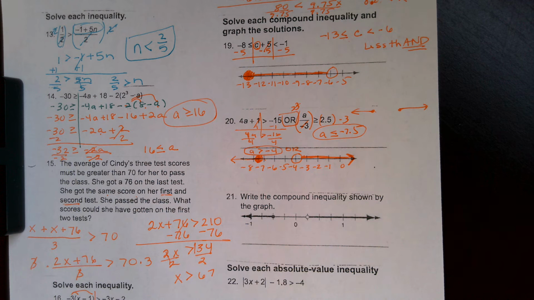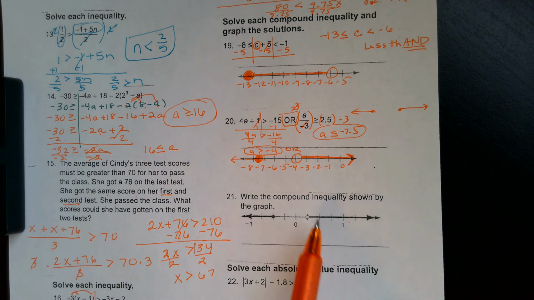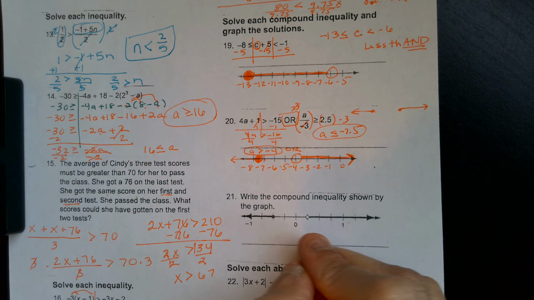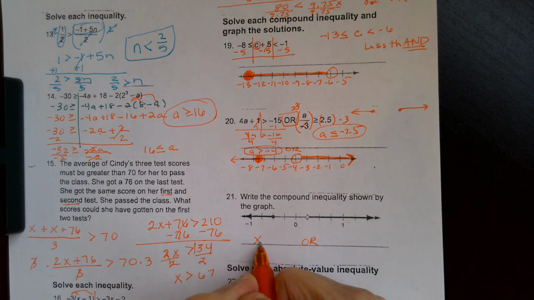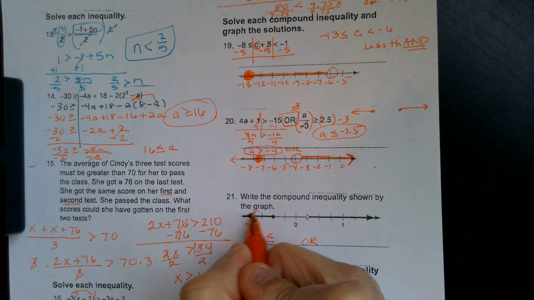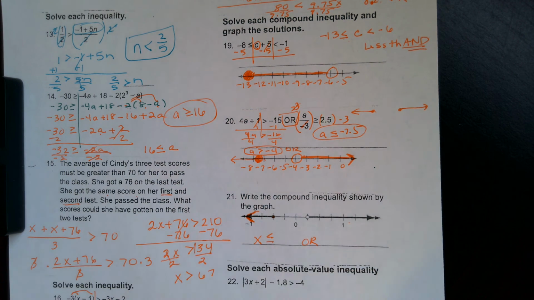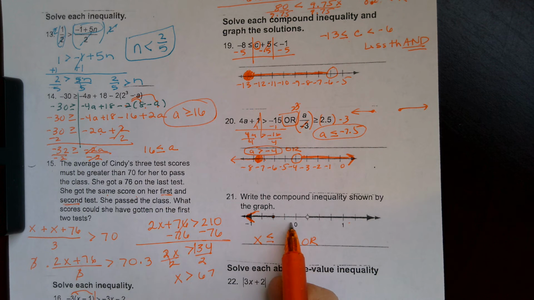There's my ors. Now, again, tell me the inequality for that. Well, first of all, is it an and or an or? It's an or. So put it right on the line there. And then I need to put each of them down. So x is, what is this? Less than or equal, goes that way, to, what is that? So you got to figure that out.